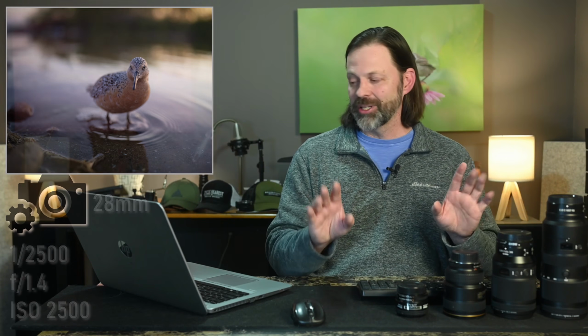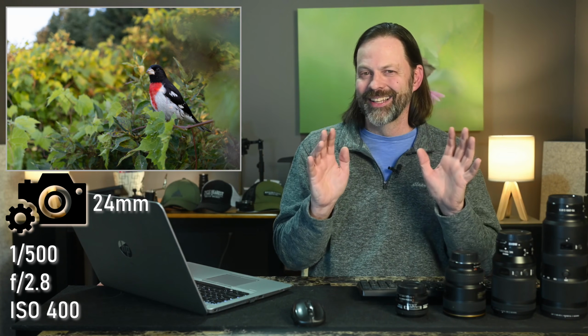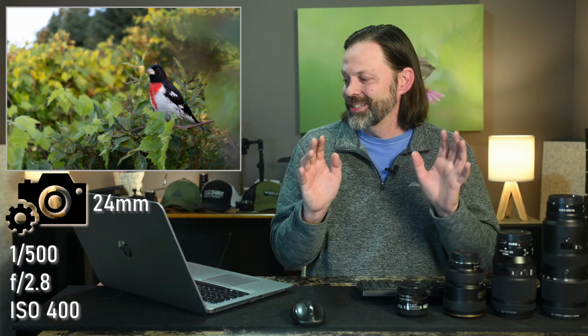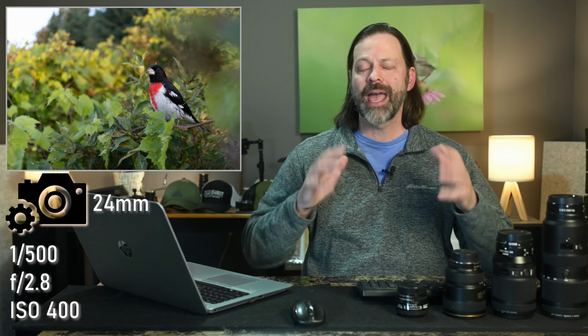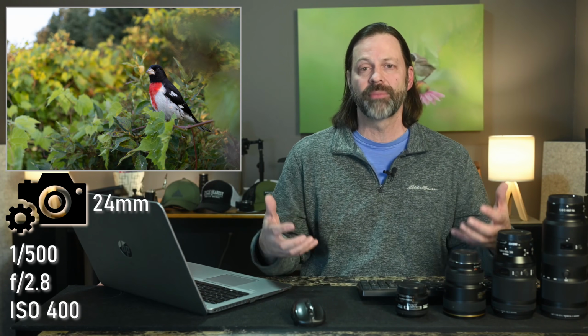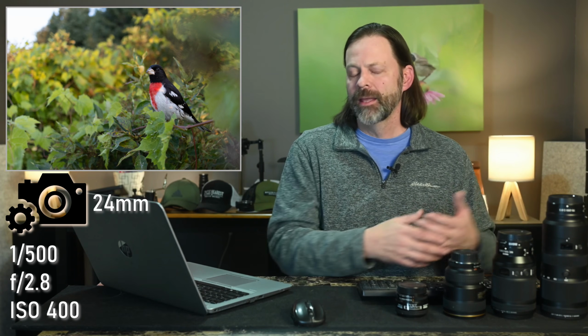And speaking of extremely close, I'm going to show you a couple of songbirds here. This one is by Jack Medeiros, a wonderful photographer. This is a rose-breasted grosbeak, taken at 24 millimeters, just like a foot away. That's how close you are when you do these. I like this because often, to get birds this close, we have to do something. I told you we'd talk a little bit about how to.